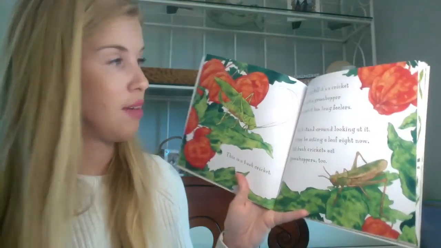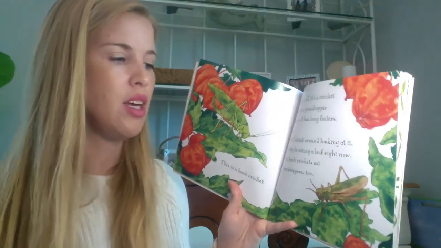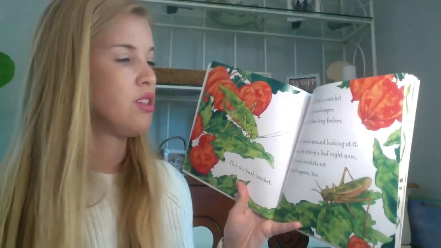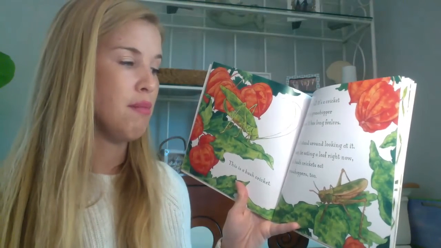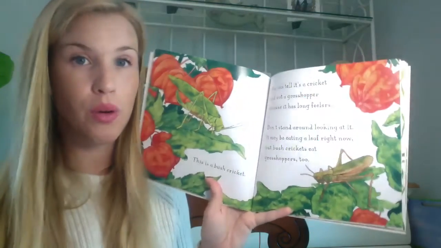This is a bush cricket. You can tell it's a cricket and not a grasshopper because it has long feelers. Don't stand around looking at it. It may be eating a leaf right now, but bush crickets eat grasshoppers too.